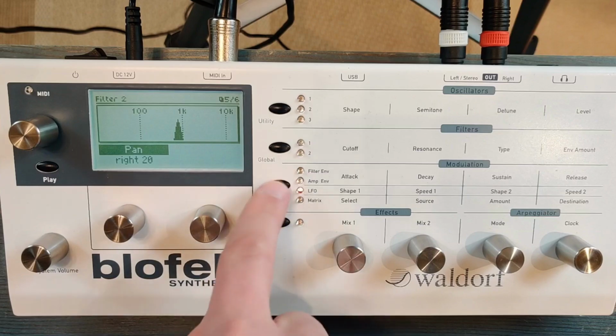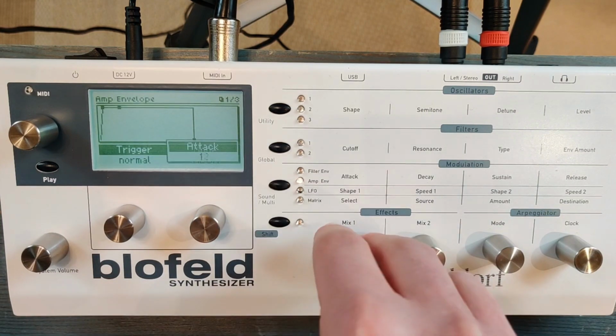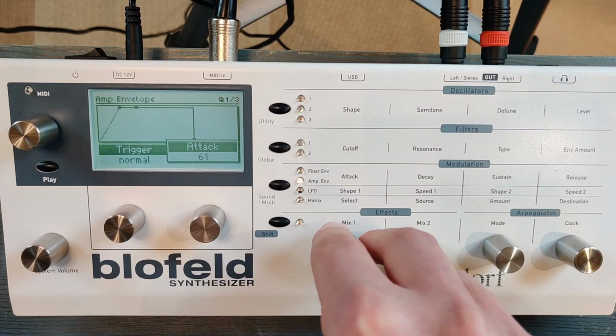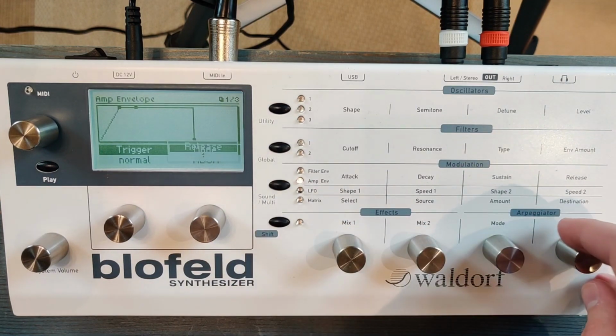Of course, a choir sound should have a slow attack and slow release, so let's change the amp envelope to 60 in the attack phase and 80 in the release phase.